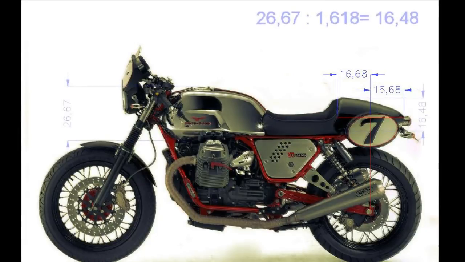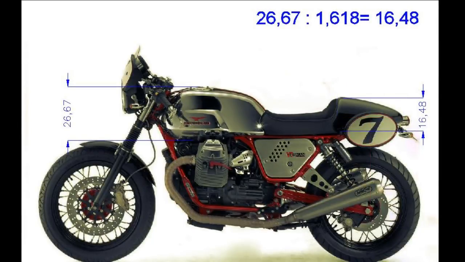To calculate the height of the back end, first you have to measure the maximum height of your fuel tank and divide the result by 1.618. As you see, the result will be the maximum height of the back end.